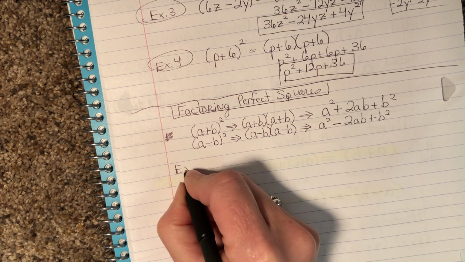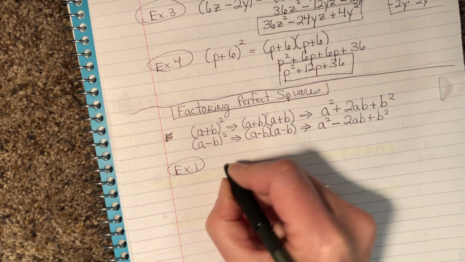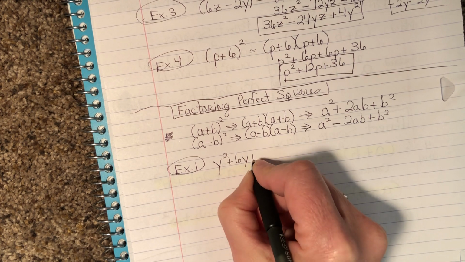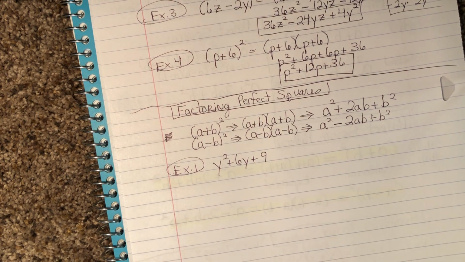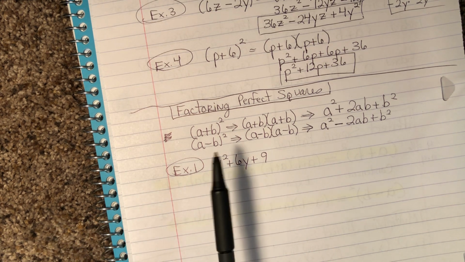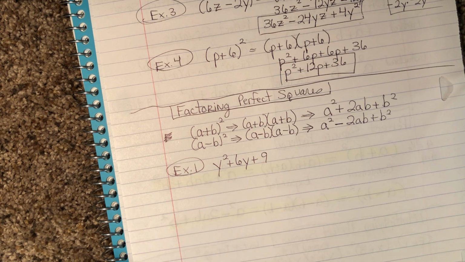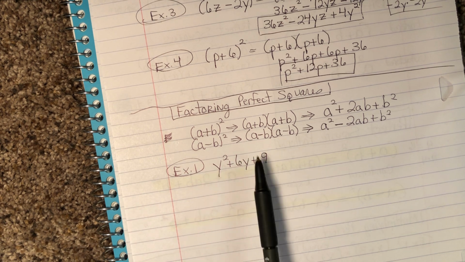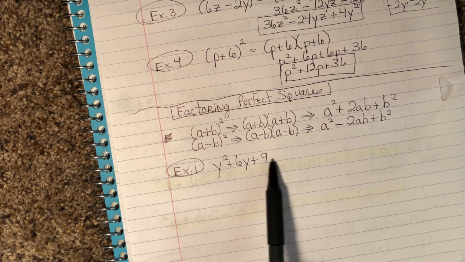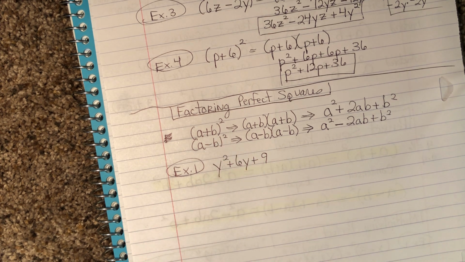Example 1. y squared plus 6y plus 9. Now looking at this, first of all, I know if you were to think about special patterns, this couldn't be the difference of 2 squares because it has 1, 2, 3 terms. So this is what a perfect square looks like when it's unfactored, and we want to put it into the parentheses.